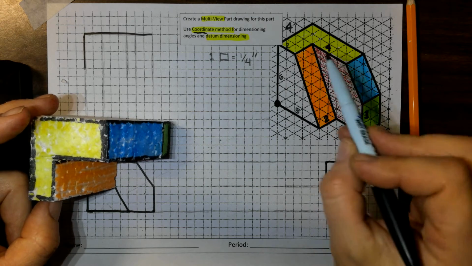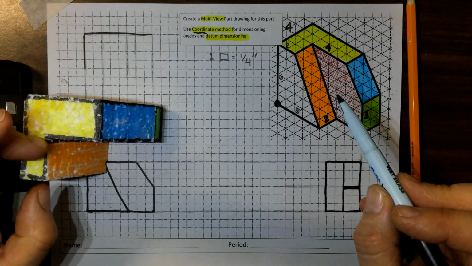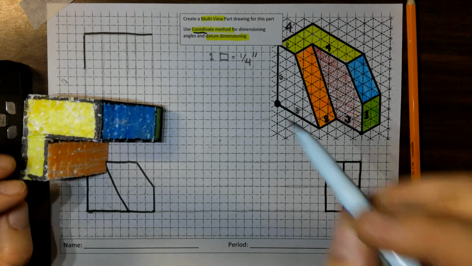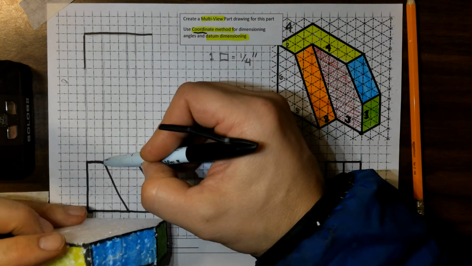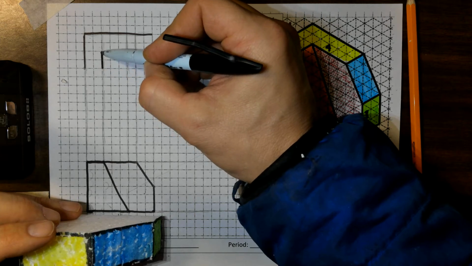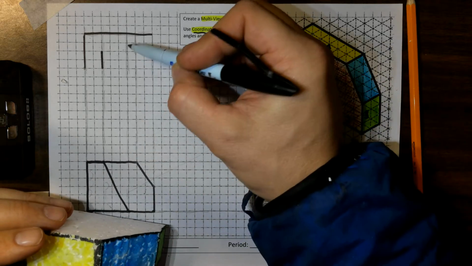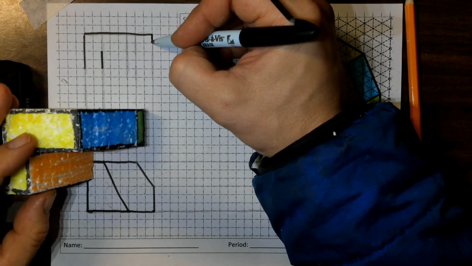So we know that the width of the yellow portion and the blue portion are both equally 2. So we know that our yellow portion right here is 2 blocks wide. We know that our blue-green portion is 2 blocks wide.